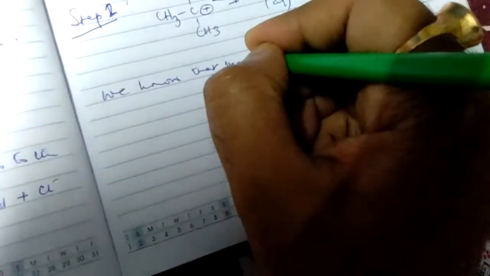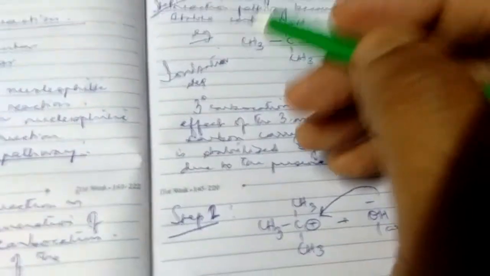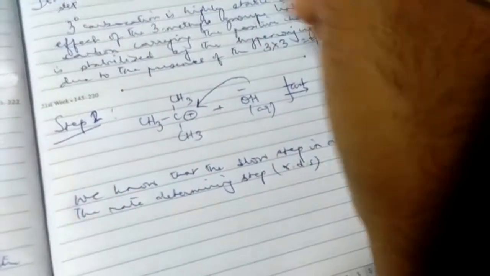We know that the slow step in a reaction is always the rate determining step, that is the RDS. And in the rate equation, only the concentration of the alkyl halide is counted, since the second step is the fast step, and in the first step, which is a slow step, there is no nucleophile.